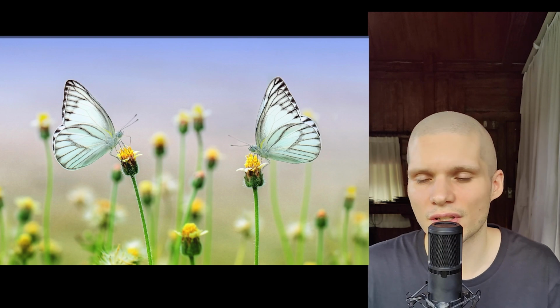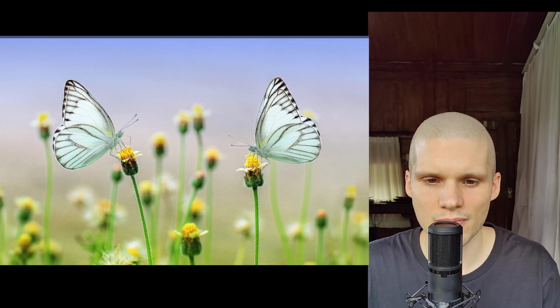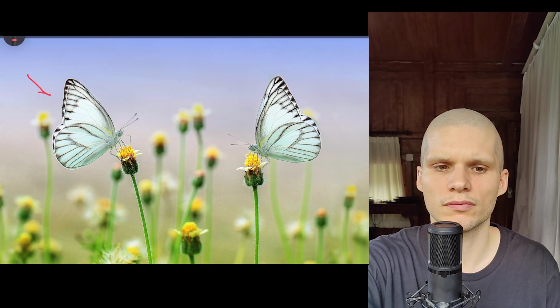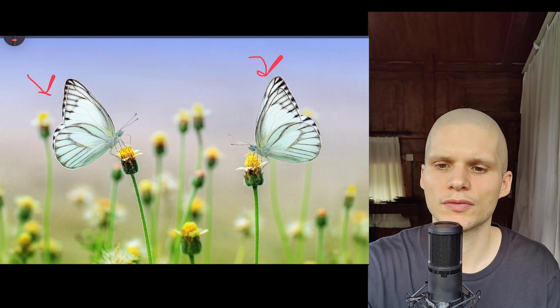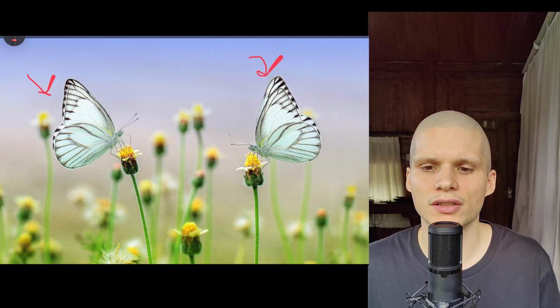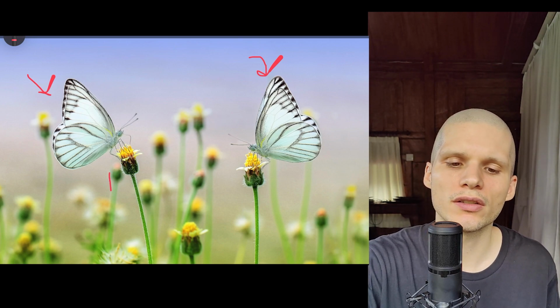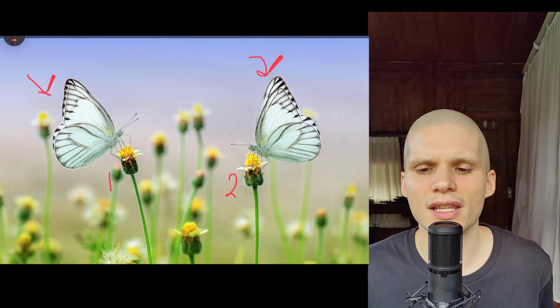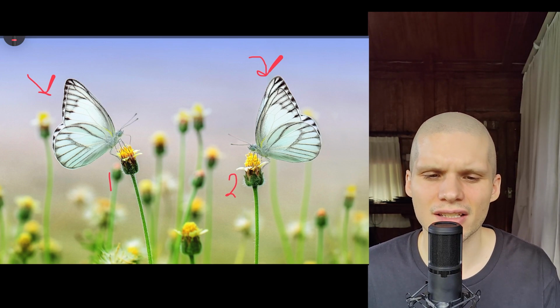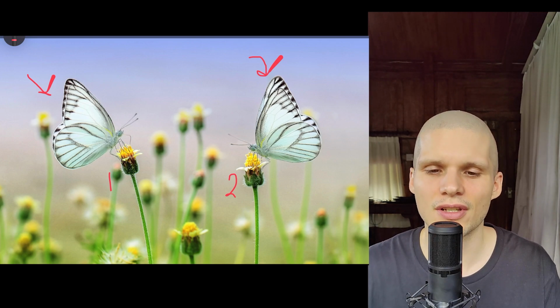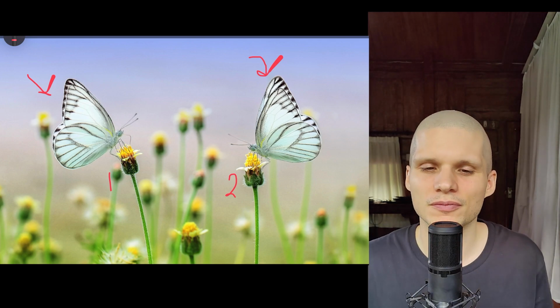And let's begin. So first, we have some butterflies. 2 butterflies. 1, 2. And the butterflies are standing on 2 flowers. 1, 2. They look like dandelions. The flowers look like dandelions, but remember, I'm very bad with nature and names, so tell me in the chat.